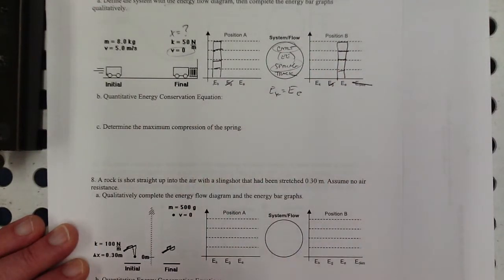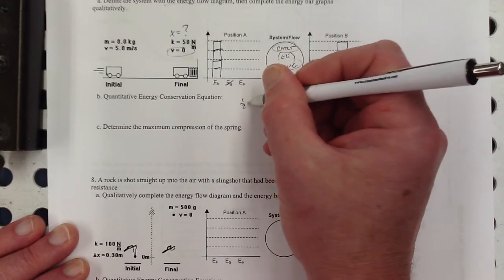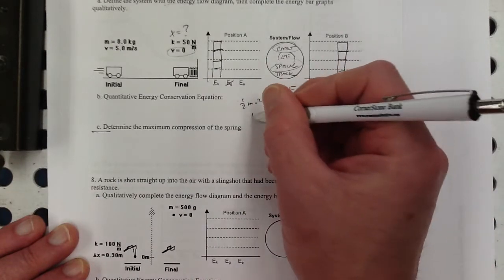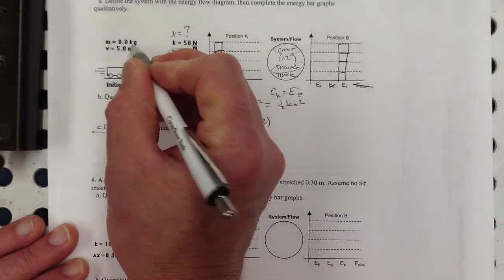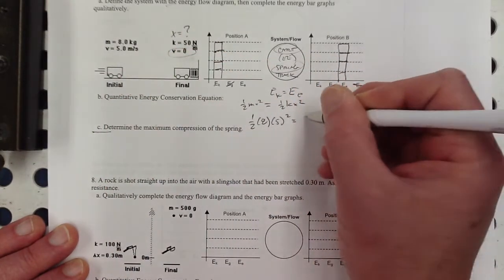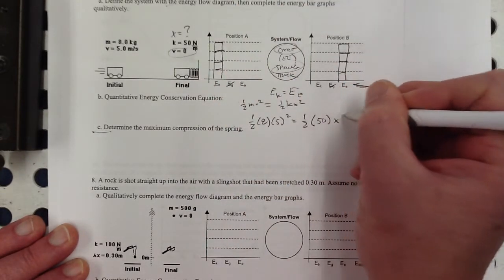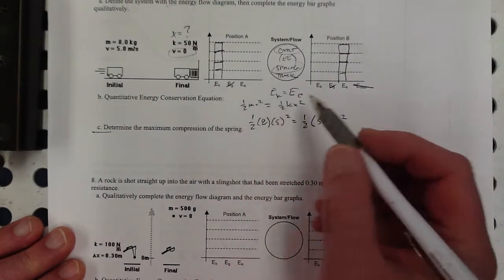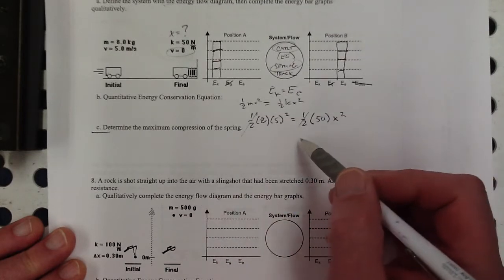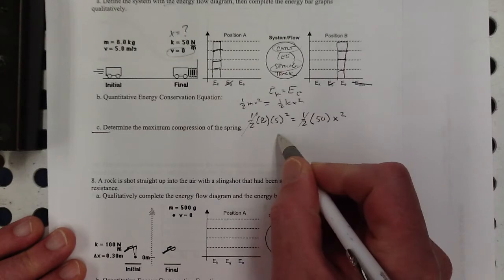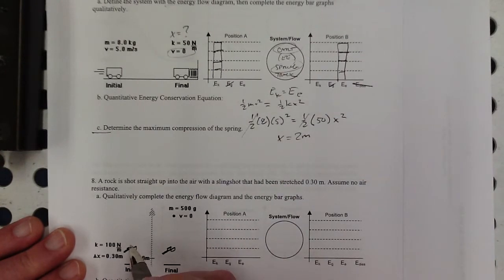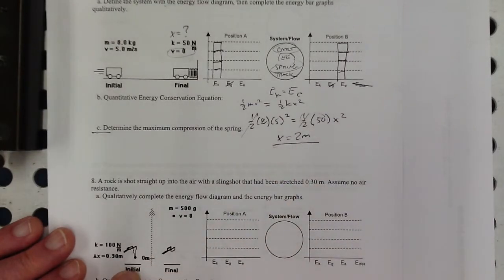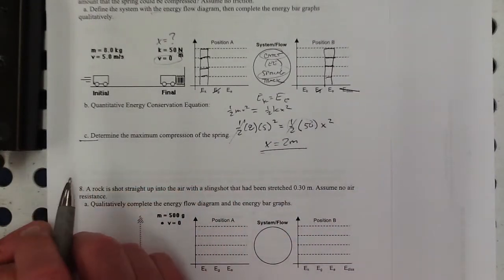The quantitative version would be, well, now we know that EK is 1/2 mv squared equals EE is 1/2 kx squared. So I can actually go ahead and put numbers in now. That's the mass of the cart. You need to put those numbers in carefully. Okay, and you can do this all with your calculator. There's a lot of canceling out that can happen. I think that x is going to be 2 after you do the algebra. This 1/2 times 50 could have canceled that, yeah, that's going to be 2 meters. Got to be a big spring. All right, that's how you do it.